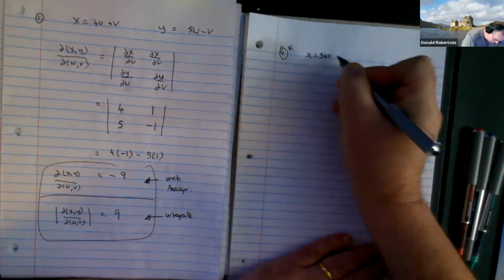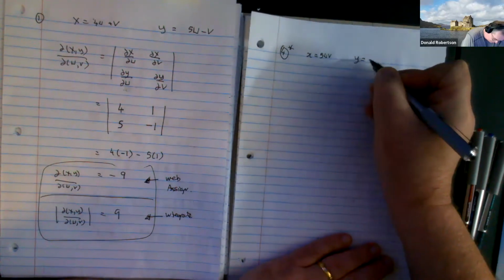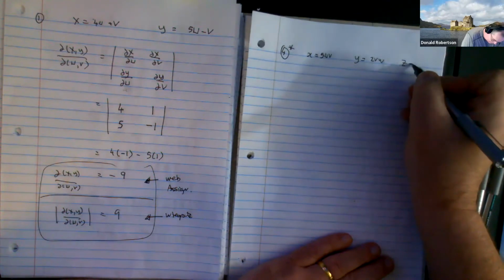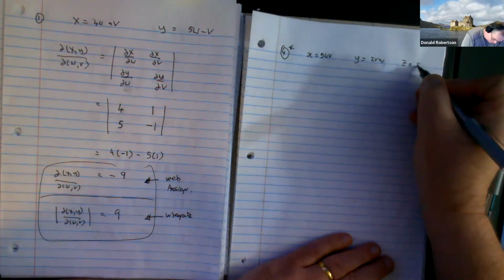Now, I want to see if I can get away with one more. No, okay. I'm going to show you one example, really only for completeness sake, of a Jacobian for a triple integral.